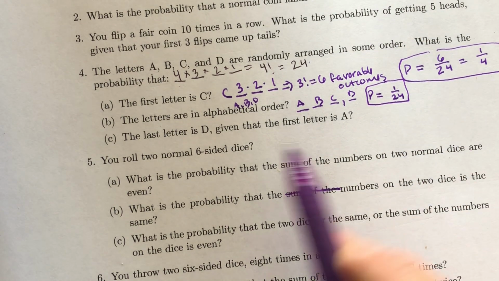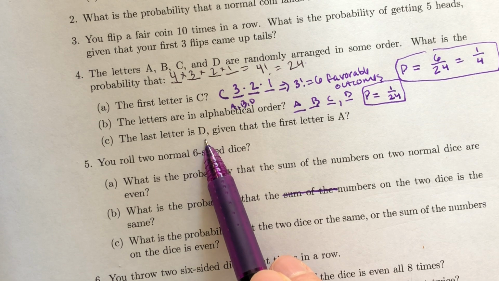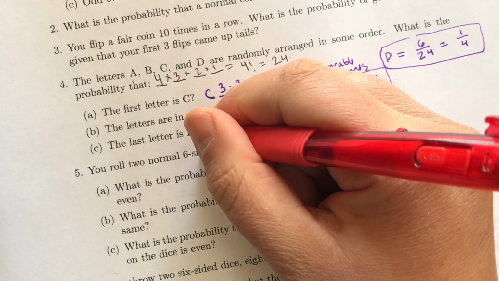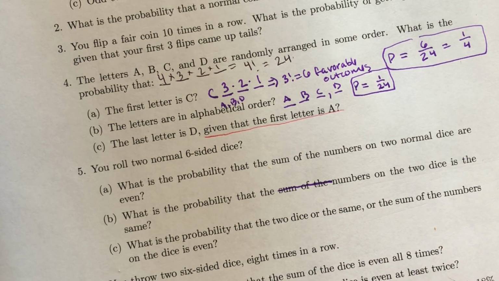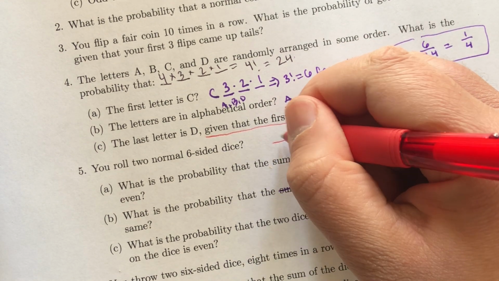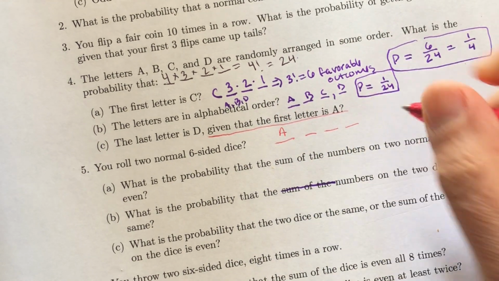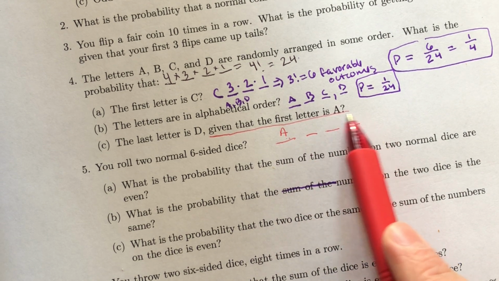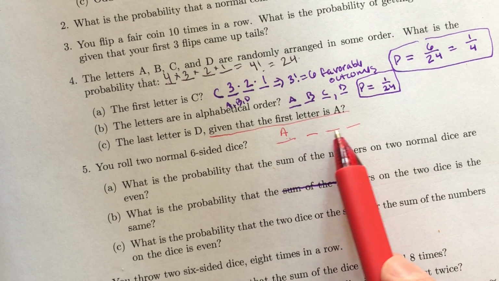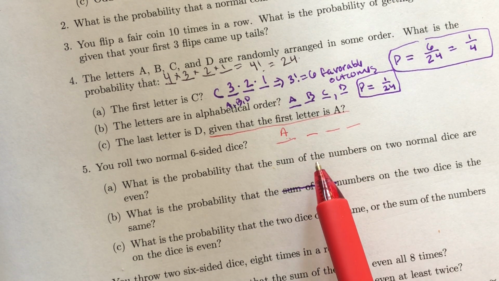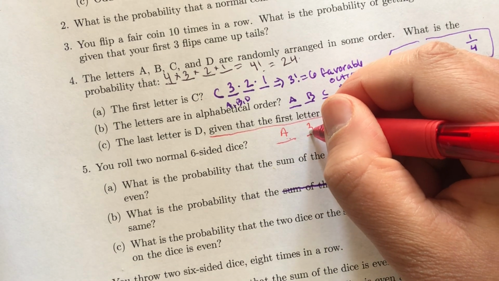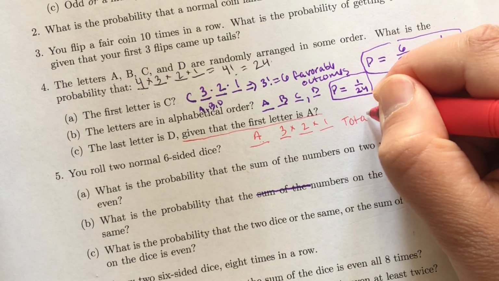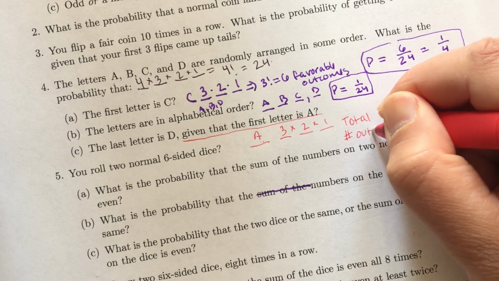Now part C is a little bit different because they're saying, what's the probability that the last letter is a D given that the first letter is an A? This, given that the first letter is an A, changes things for us. This is given information. They're saying you already know ahead of time that the first letter is an A, which means our total number of outcomes isn't going to be 24 anymore. If we know the first letter is an A, then the only different possibilities we can have are the number of ways to arrange B, C, and D in the last 3 spots. So just like in part A, there's 3 options for the second spot, 2 for the third spot, and 1 for the last spot. So our total number of outcomes here is 3 factorial, or 6.